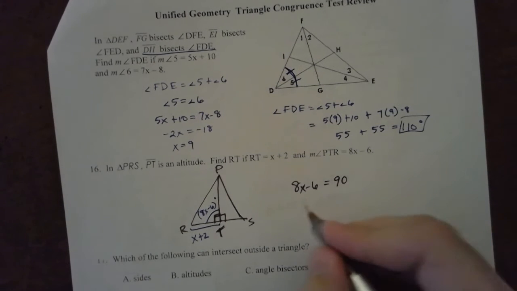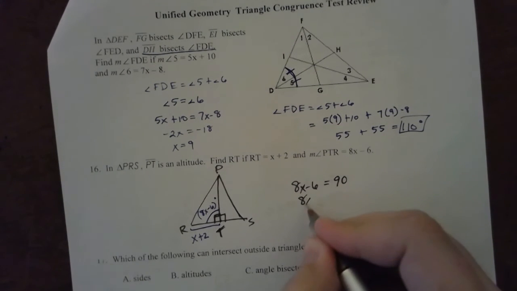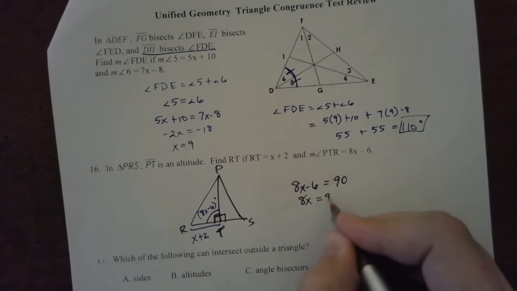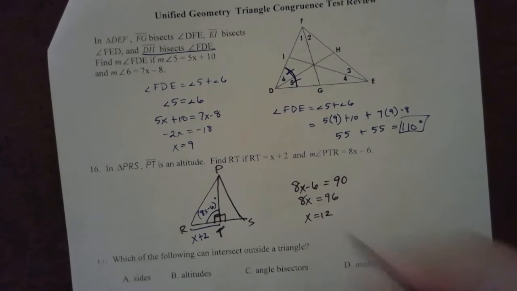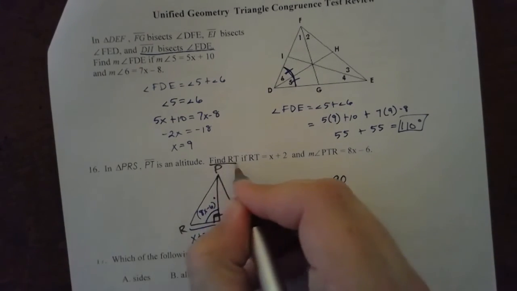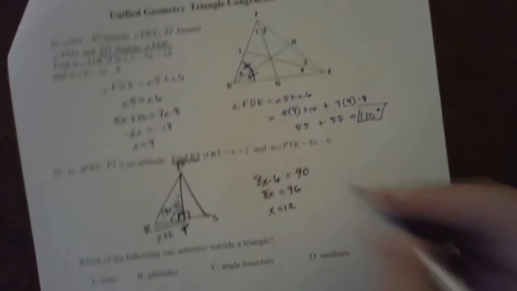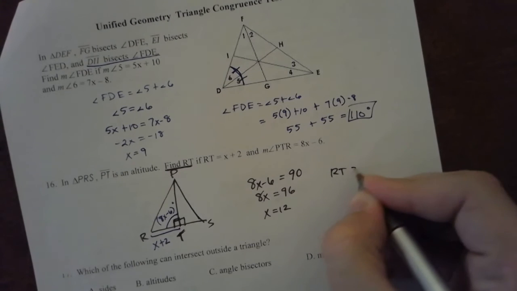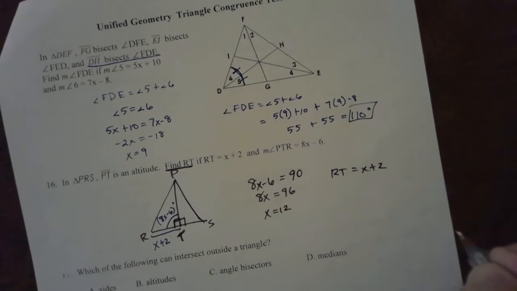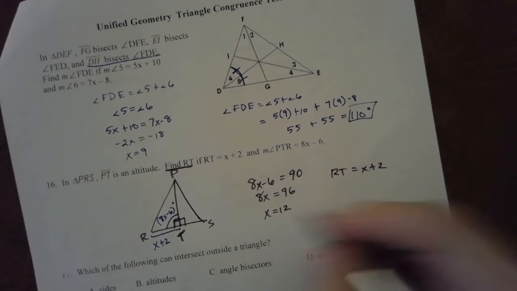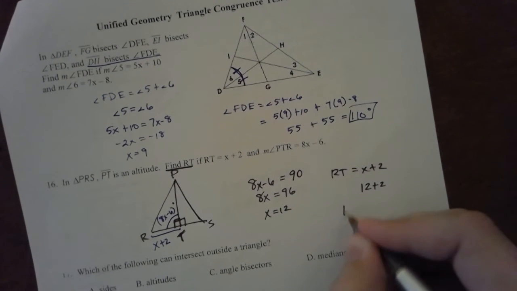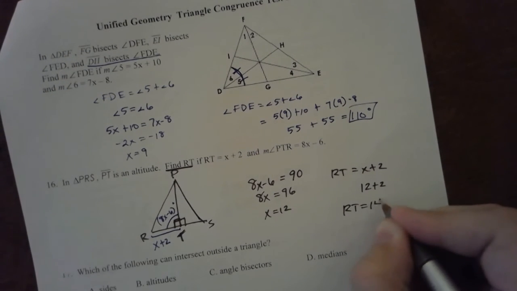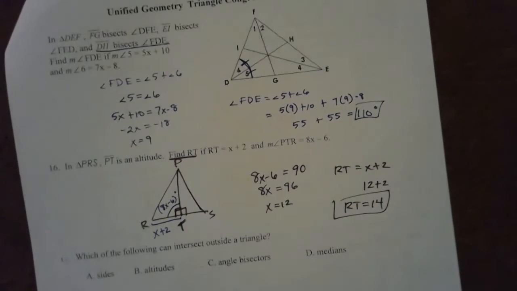So now from here, we can go through and solve for x. So add our 6, 8x is 96, and then divide by 8, and x will equal 12. So now look back at what it asked us. It asked us to find RT. Well, RT is equal to x plus 2. So we solved for x, so we'll plug it in. So RT is equal to 12 plus 2, so RT will be equal to 14.